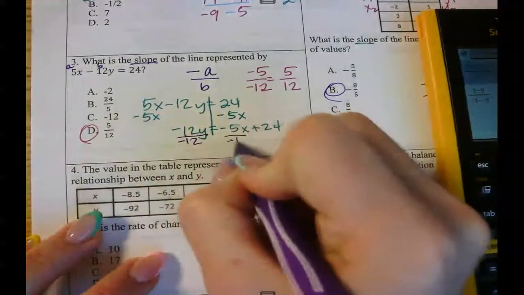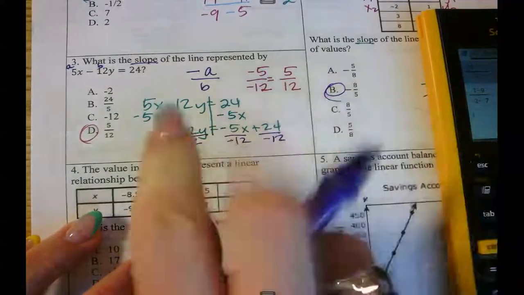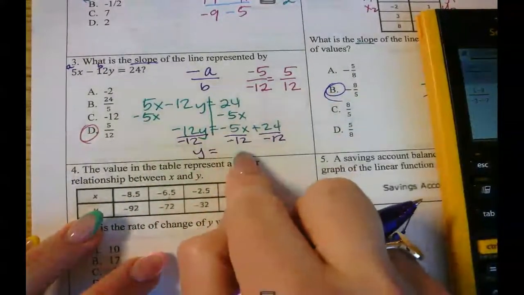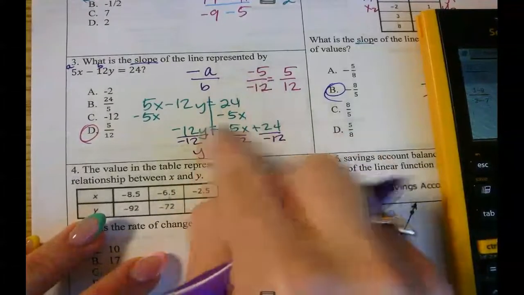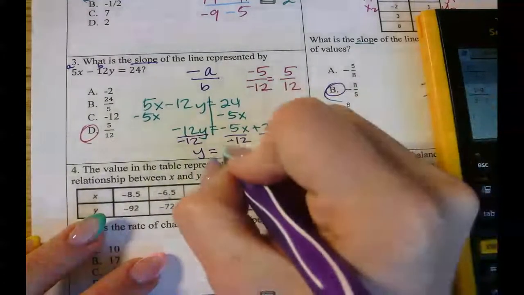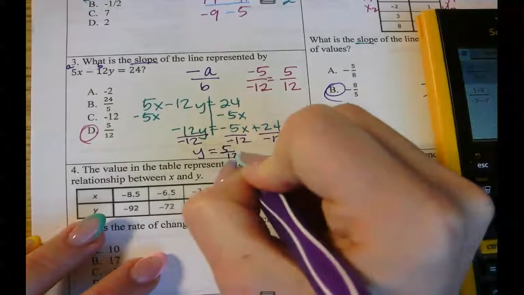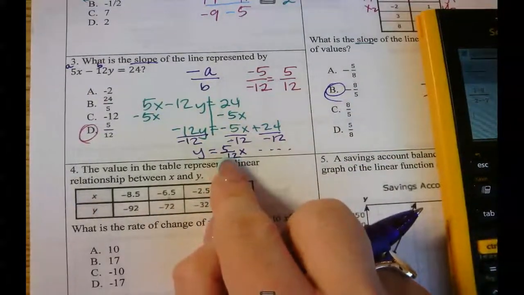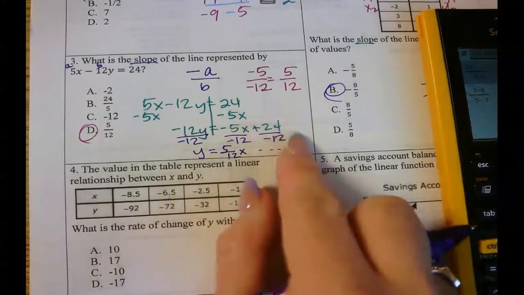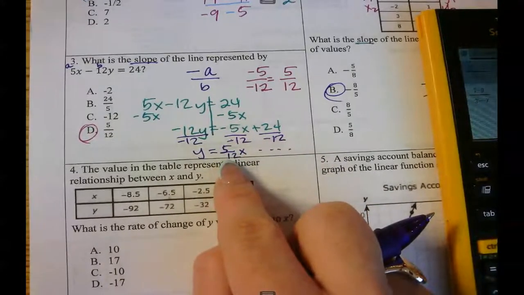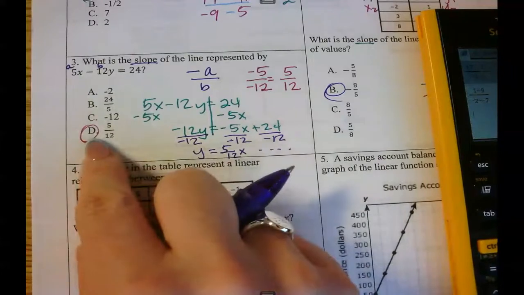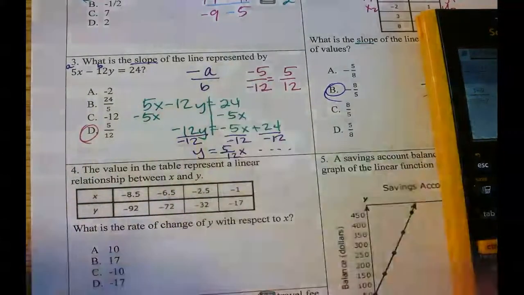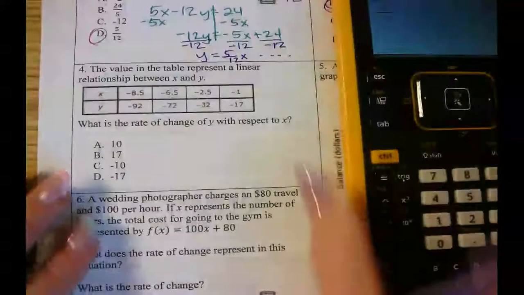So then I have y equals negative 5 over negative 12, which reduces to positive 5 over 12 x. I don't really care what the rest is because I'm just looking at slope, which is in front of x. We'll talk about that later on. Positive 5 over 12, that's what we select. Long way, shortcut way.